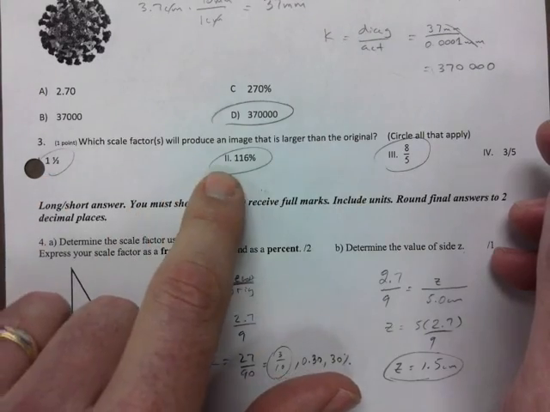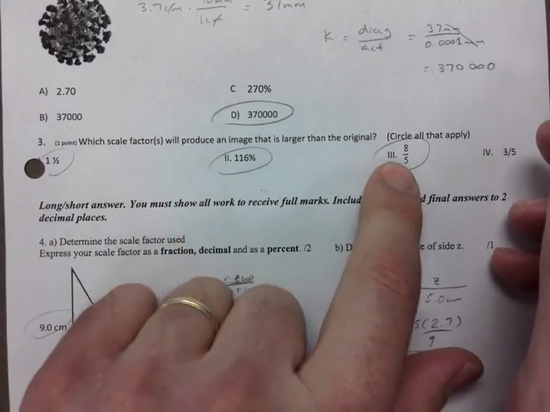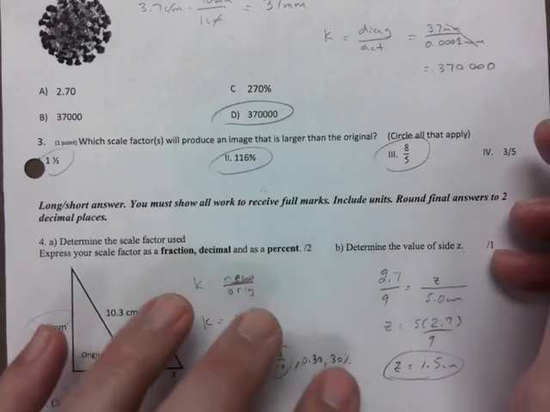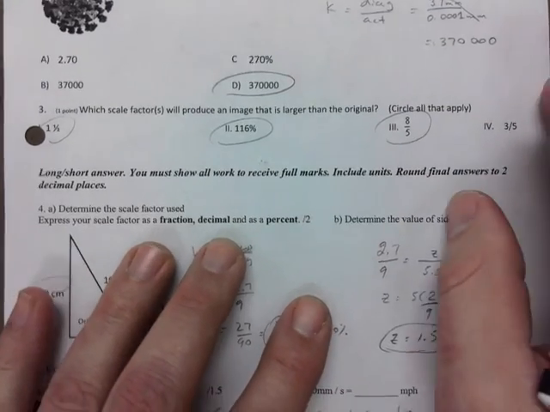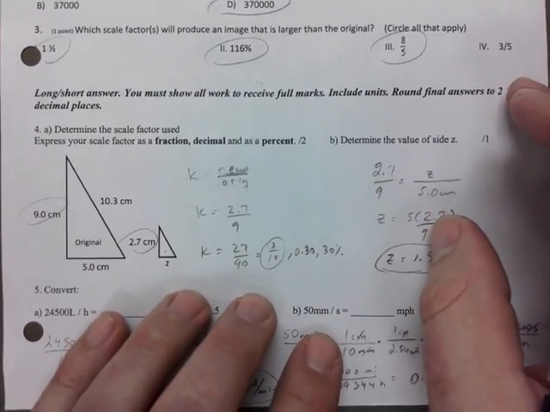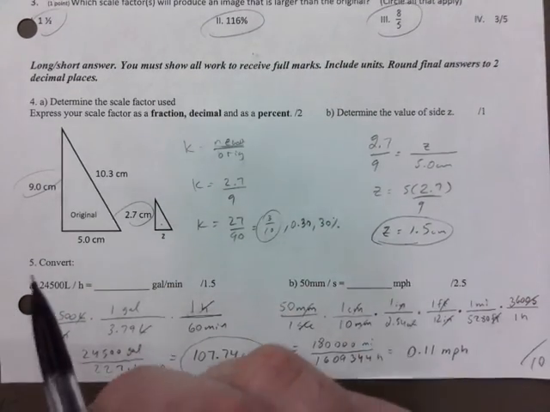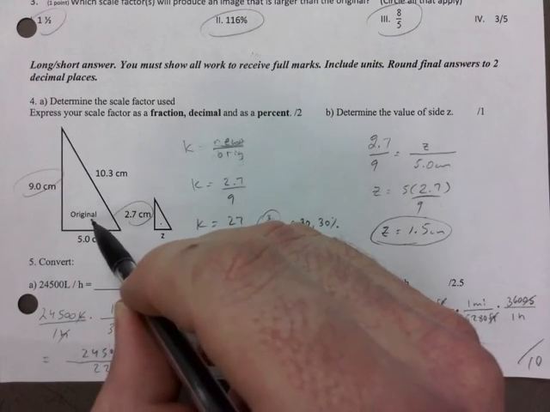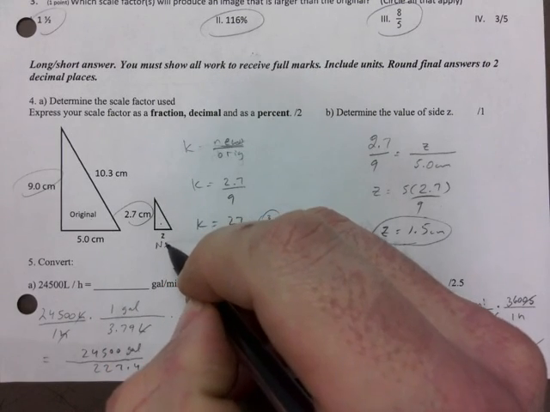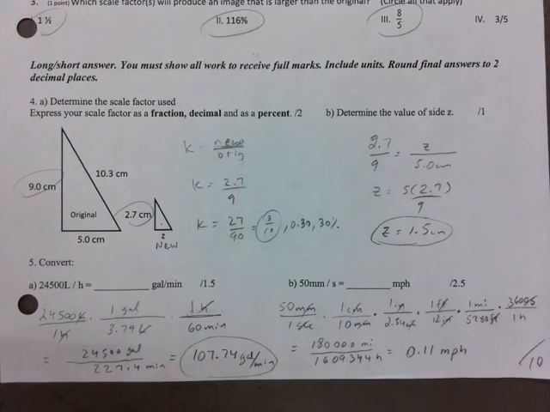For three, these three were bigger than 1. So to get the full marks, you needed to circle all 3. And then the next question here, again, I'm using original. So if this is the original, then this would have to be the new one, right? You're making a replica copy.